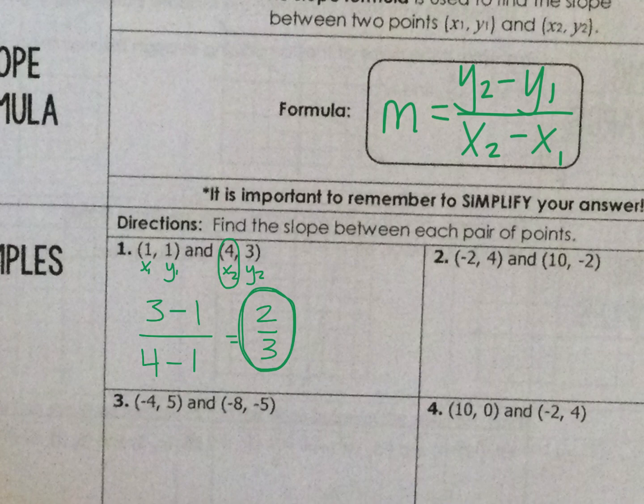Okay? You're going to do the same thing. I want you just to do number 2 and number 3 on your own. The first step is to label them, and then just put them in the right order. And always have that minus between them. So the top of number 2 will say -2 minus 4, and the bottom under it will be 10 minus -2. So always have those minuses.